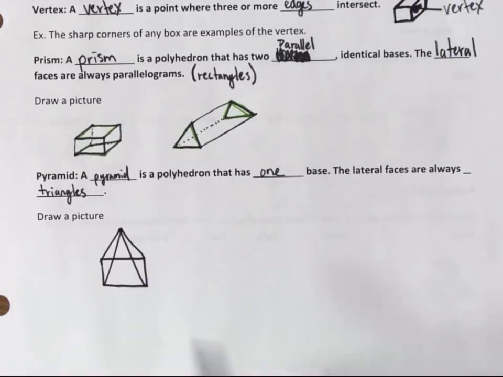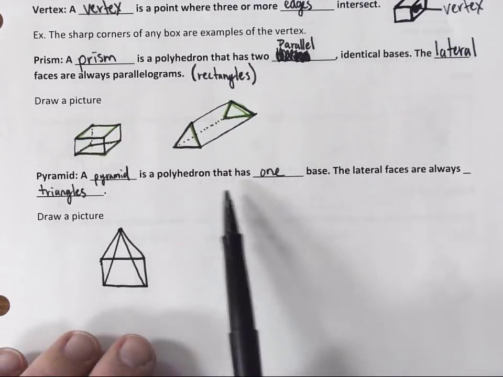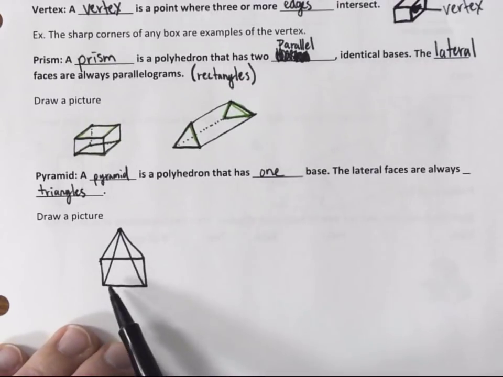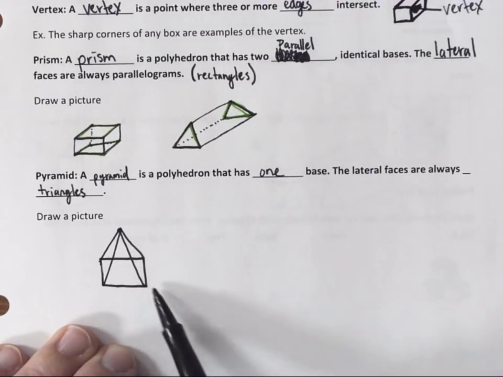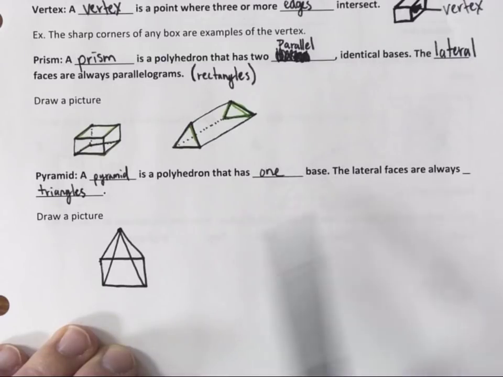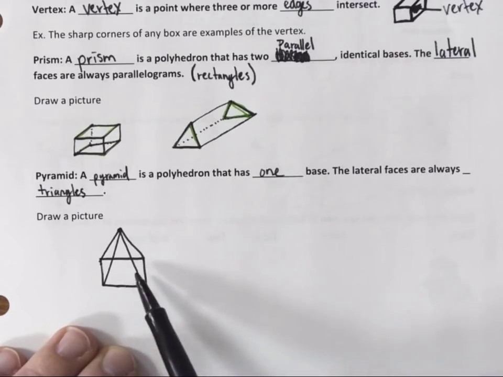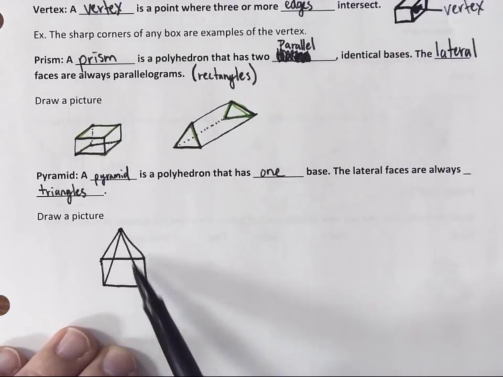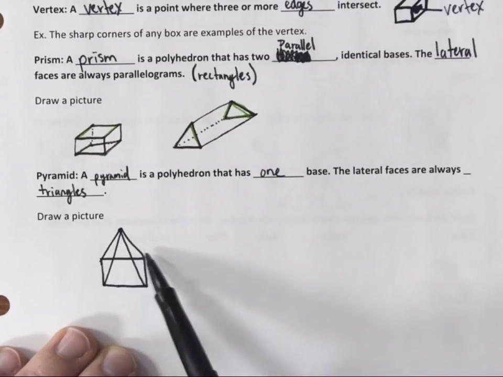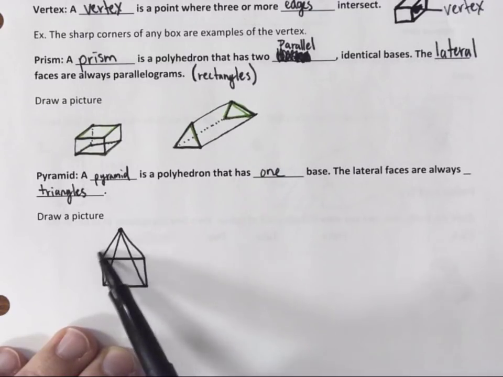And we have a rectangular pyramid. We know it's a rectangular pyramid because it has one base, which in this case is a rectangle, and then it has lateral faces that are all triangles. In this case, there are four of them: one on the front, one on the side, one on the back, and one on the left.